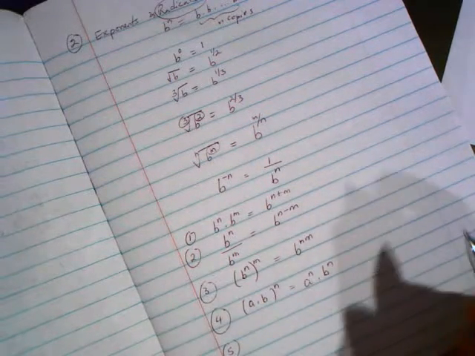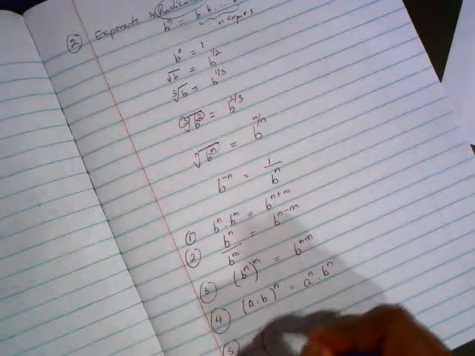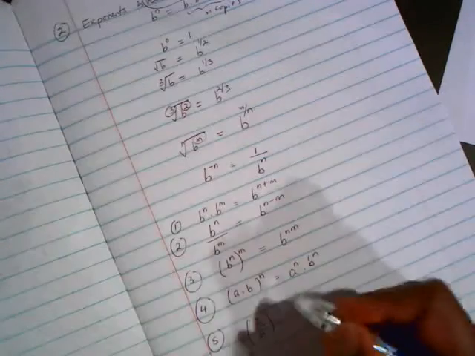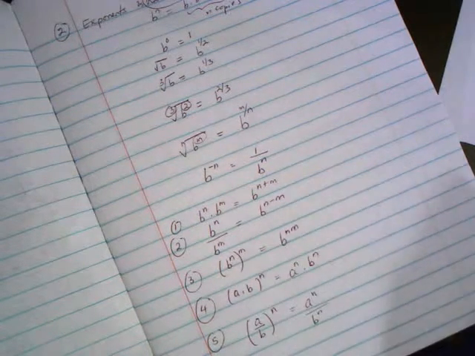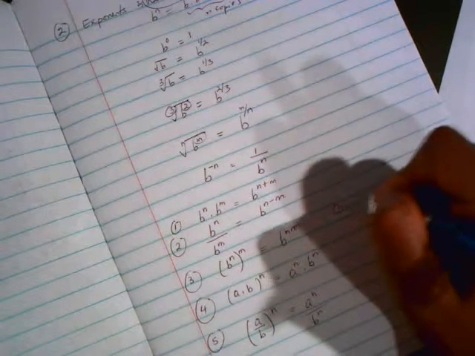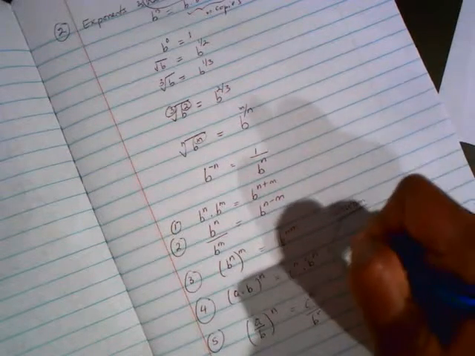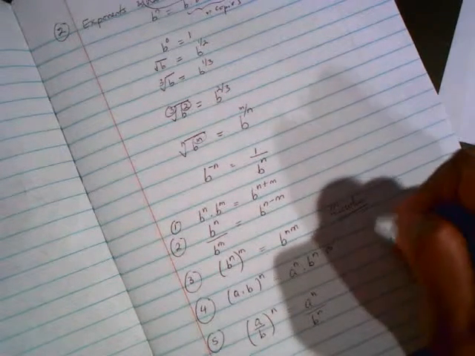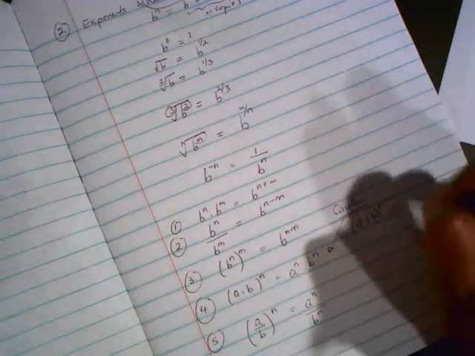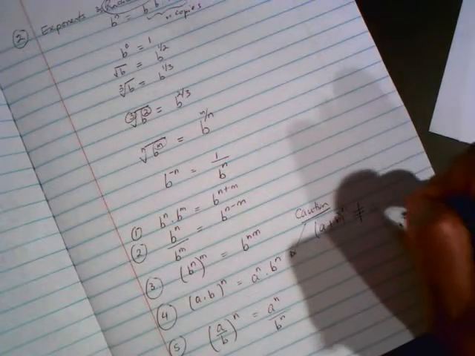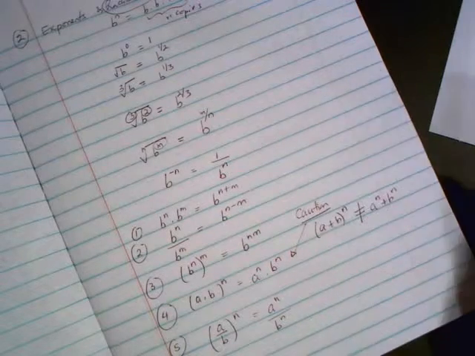And finally, if you have a division, a divided by b raised to n, that's a to the n over b to the n. A big word of caution: this property is abused when you have addition. So you have a plus b raised to n. It is not equal to a to the n plus b to the n.